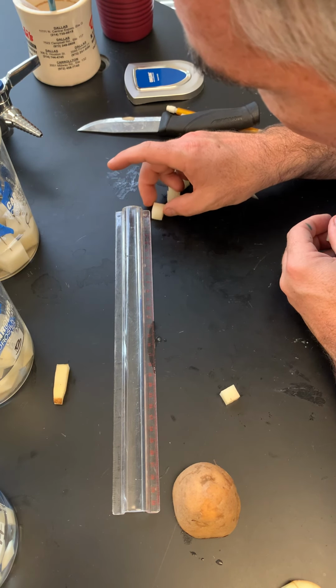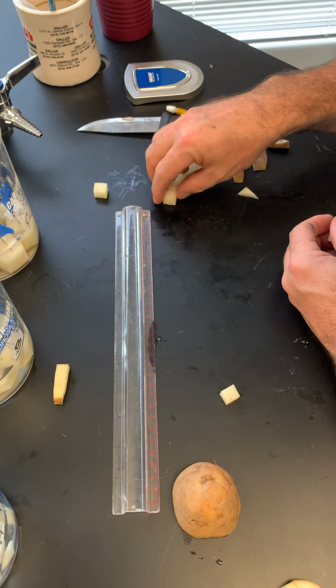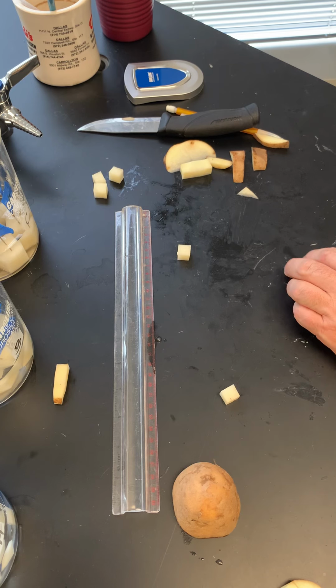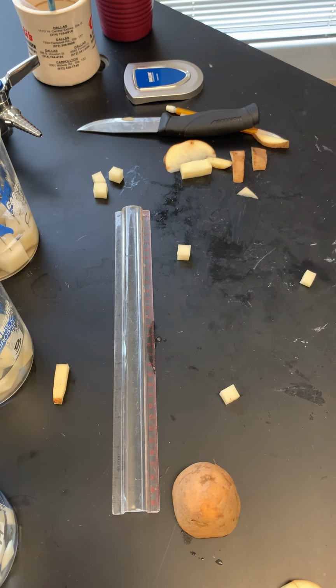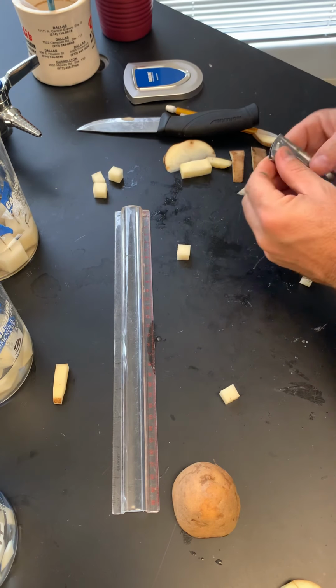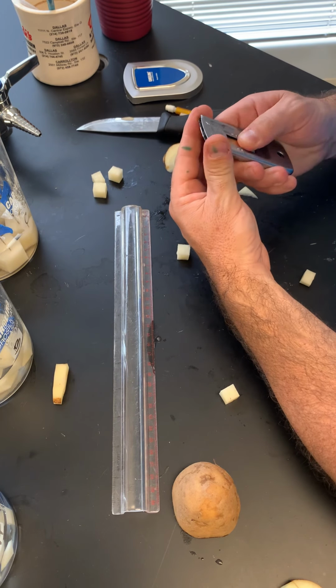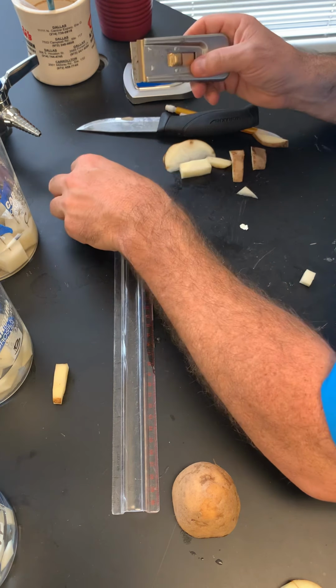That one might be slightly off on one side. But cut these, and you can use a razor blade if you don't have a knife. I have an extremely sharp knife. This knife, you can castrate a gnat with that thing. A razor could do it as well.